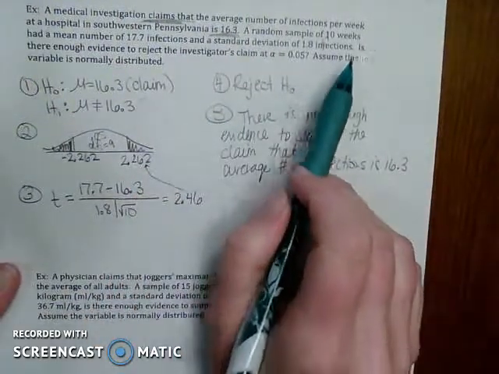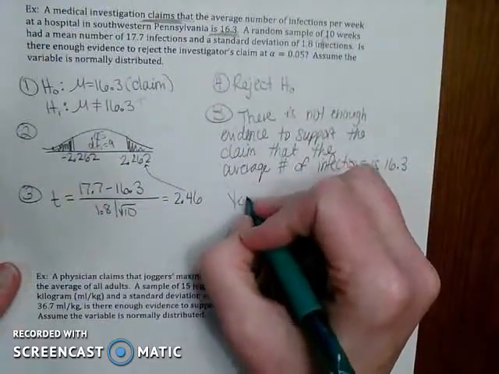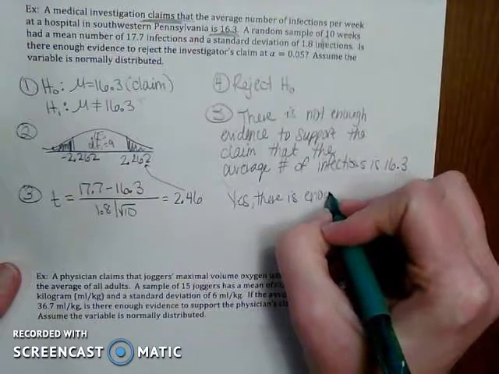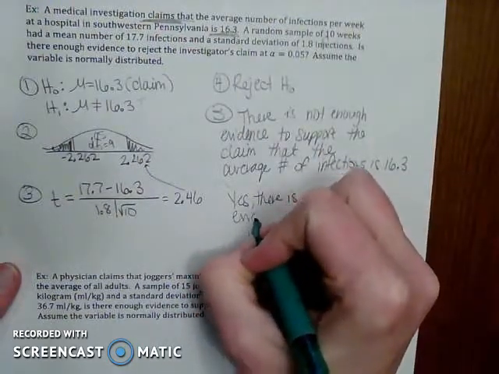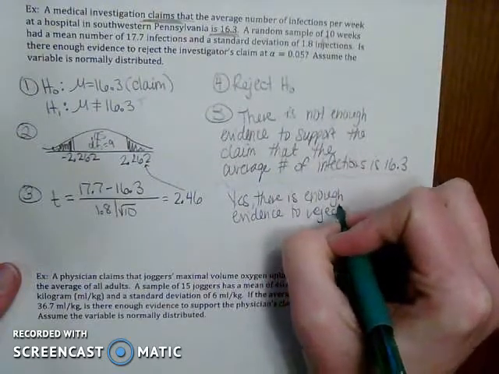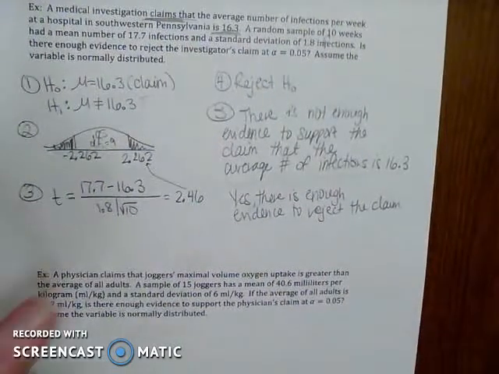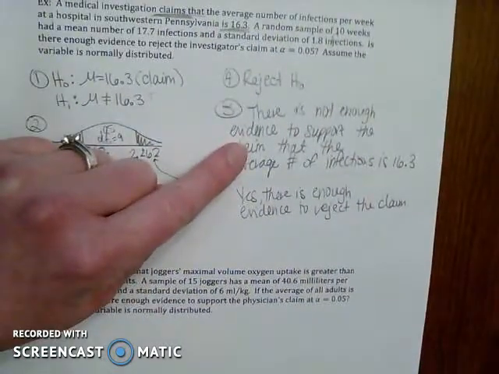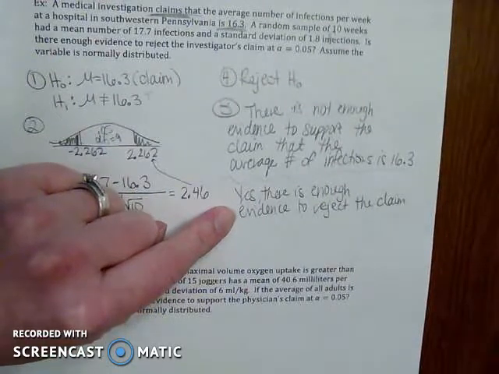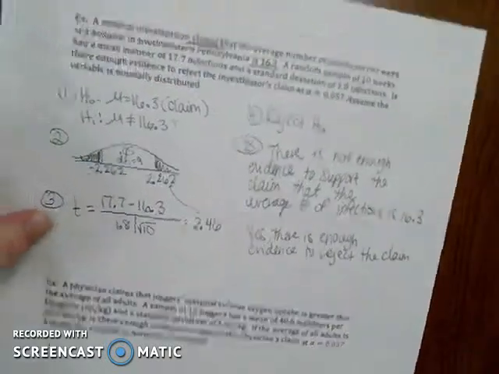Technically, the question says this: is there enough evidence to reject the investor's claim? The answer would be yes, there is enough evidence to reject his claim. Okay, I prefer this one honestly because it gives a little bit more detail, but this technically answers the question, so it's up to you which one you would rather use. Okay, next one.